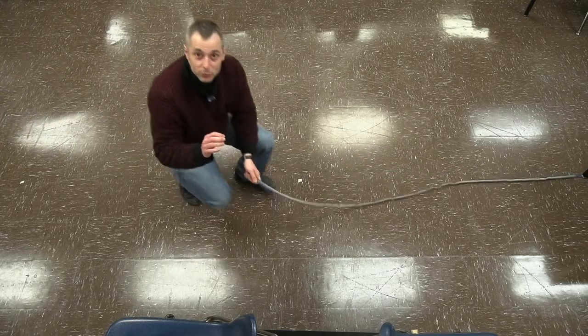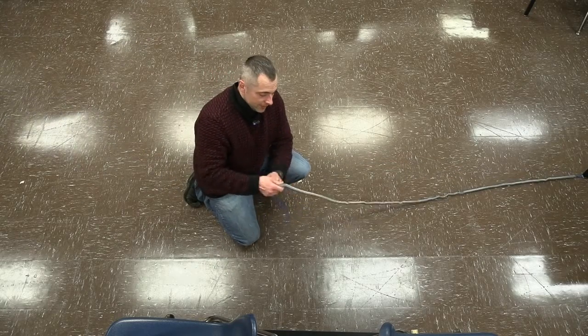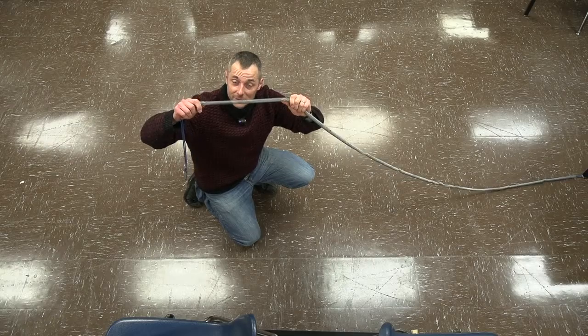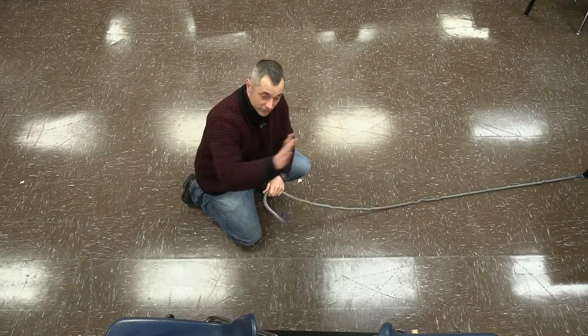If I make a shorter lambda, like here, lambda's only to there, shorter lambda, bigger frequency. Because again, v equals lambda times frequency. The v is the same. No matter how fast I shake here, it has the same speed.